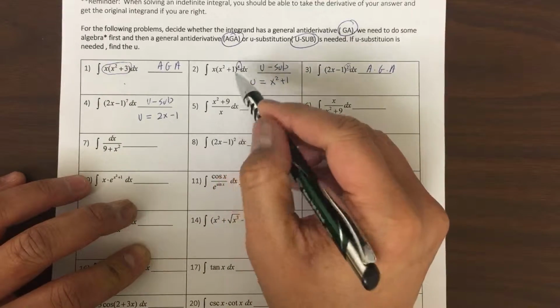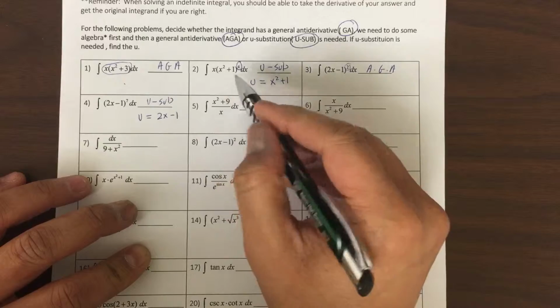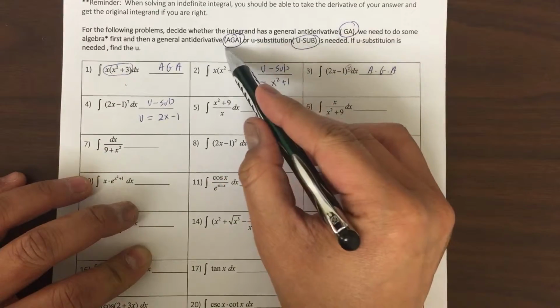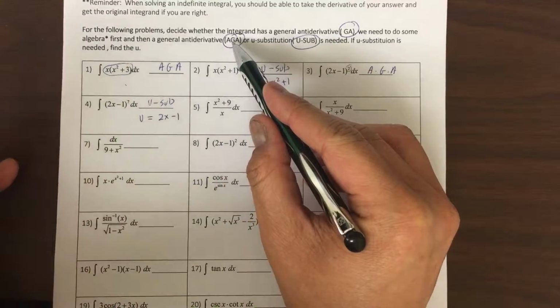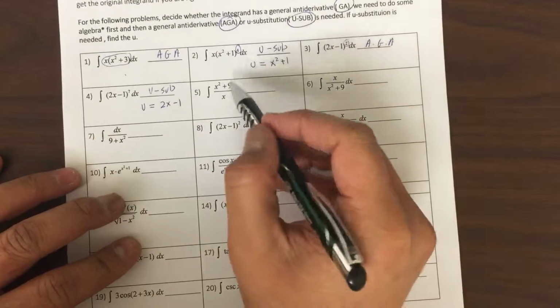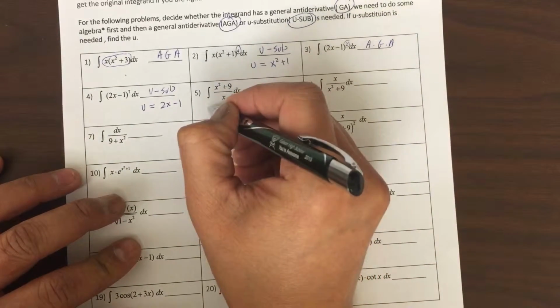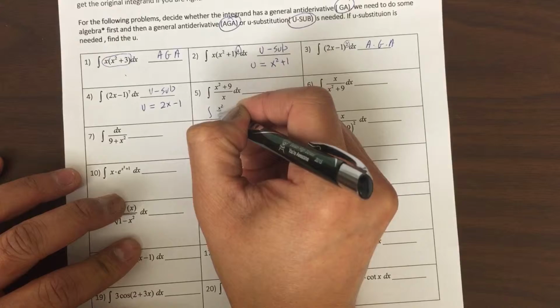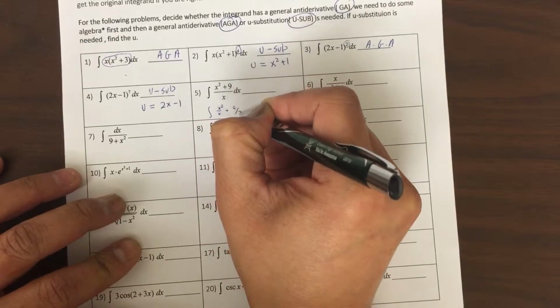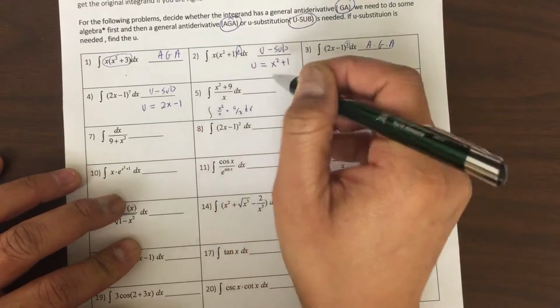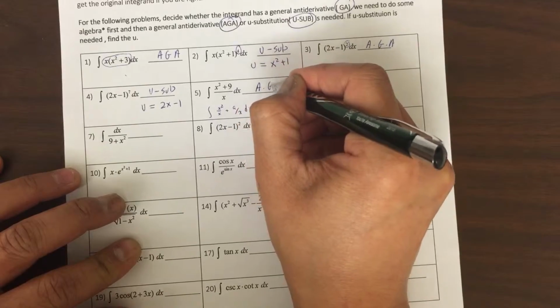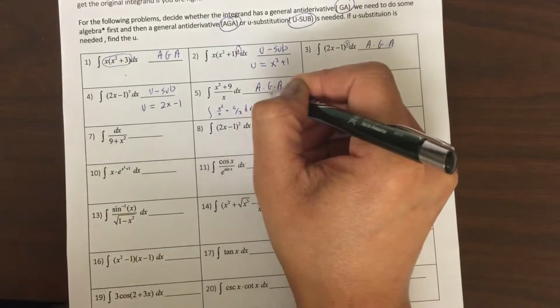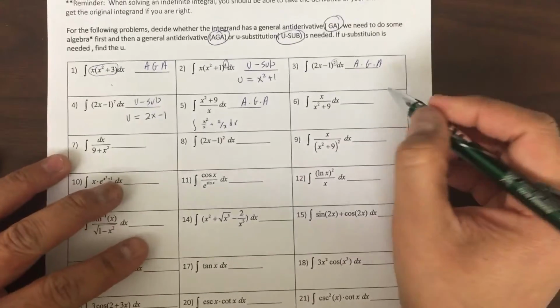For this problem right here, this is not a u sub problem. This is actually an algebraic step followed by general antiderivative. So I would separate them like this, see, and then I'll simplify. So algebraic manipulation, and then general antiderivative for each term.